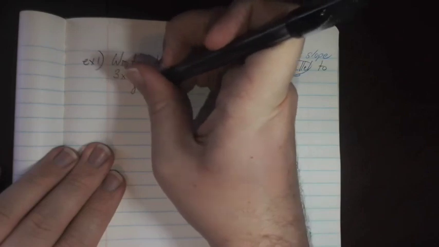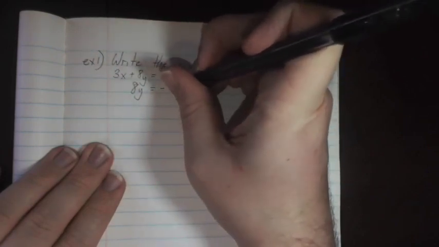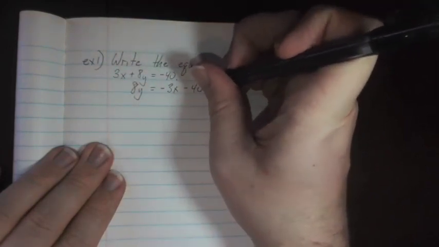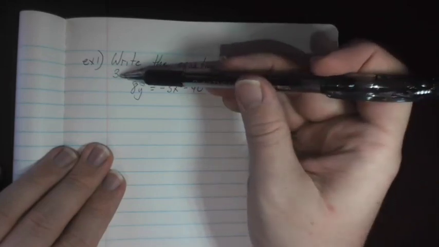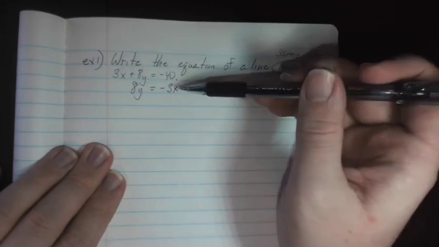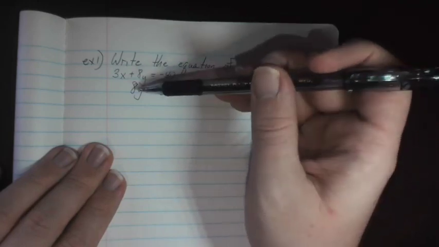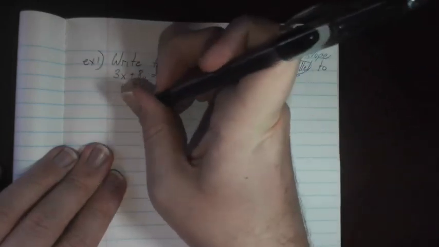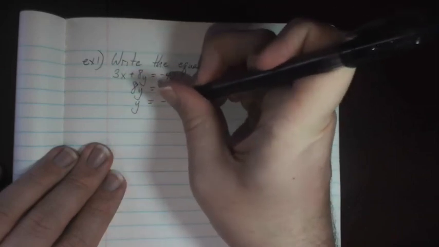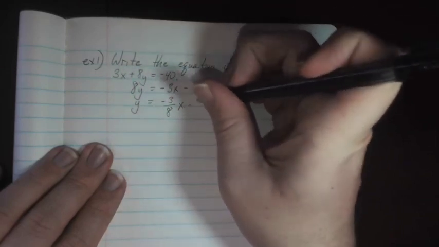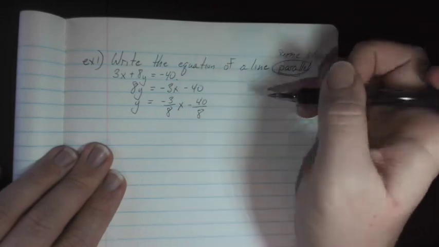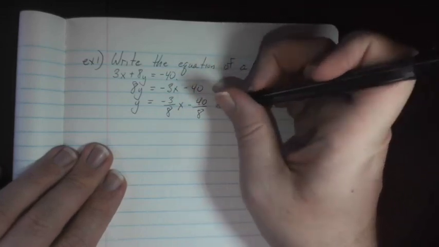First thing is I'm going to move over the 3x. I subtracted 3x from both sides. Here it canceled. Here, it's just negative 3x. Next, I'm just going to divide by 8. So, if I divide everything by 8, 40 over 8, and now 40 over 8 I can reduce a little bit.